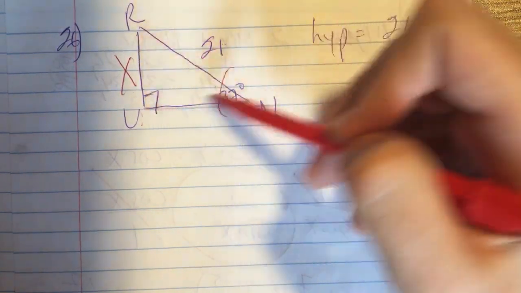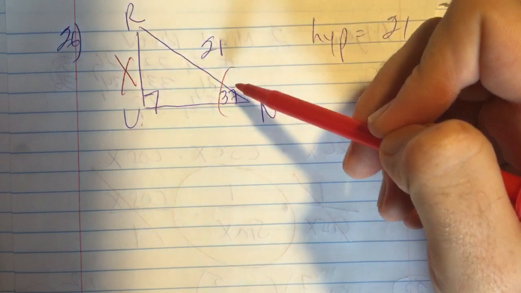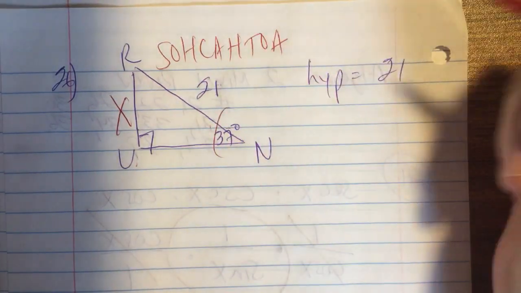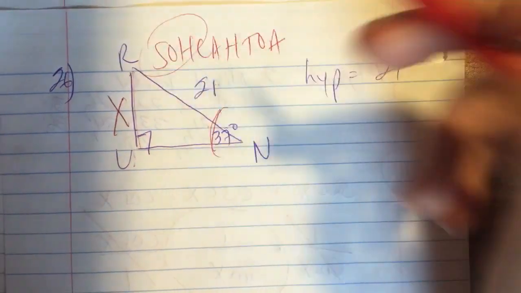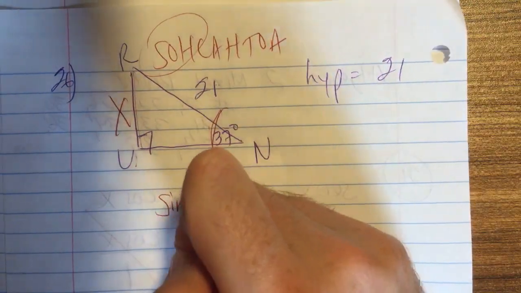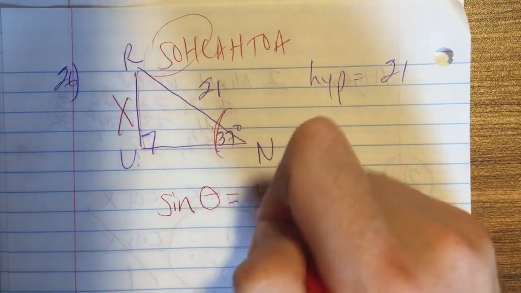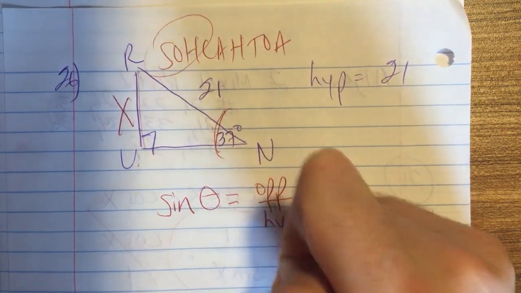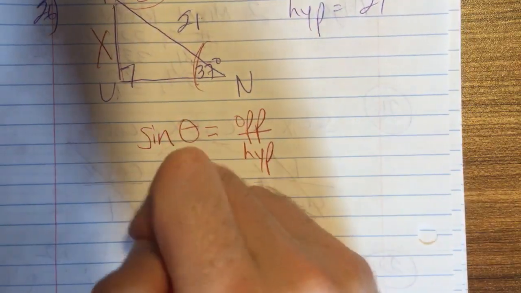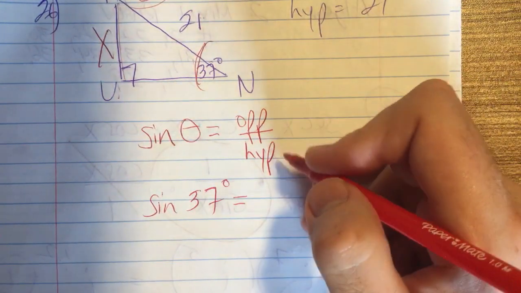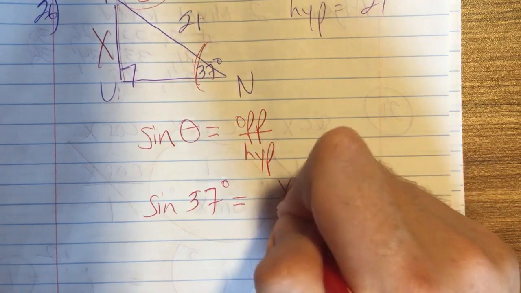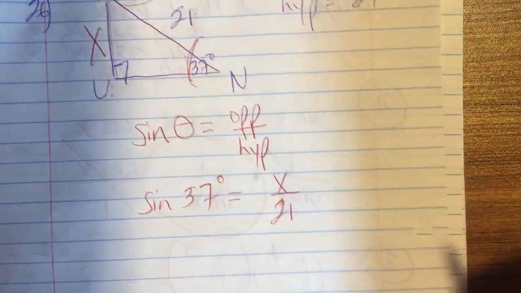So that side that we're trying to find is opposite the reference angle. And we also know the hypotenuse. And remember that we're going to be using SOHCAHTOA for these trig ratios involving right triangles. Since we're using the reference angle as 37 degrees, we know opposite and hypotenuse, so we're going to go ahead and use sine of theta. So we know that the sine of theta is equal to the opposite side of theta over the hypotenuse. In this case, theta is given as 37 degrees, so we're finding the sine of 37 degrees. And that is equal to the opposite, which is x, over 21, our hypotenuse.